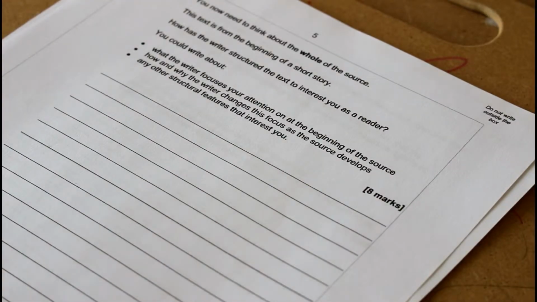You are then given further guidance by a series of bullet points. I would address each bullet point in order. You can get into the nitty-gritty of the text and identify structural features, but I would do each bullet point in order, please. That's how you should do this. So if you look at the first bullet point, I don't think it'd be you could, it should be you must write about, because could sounds a little bit too wishy-washy for my taste. What the writer focuses your attention on at the beginning of the source, bullet point number 1.